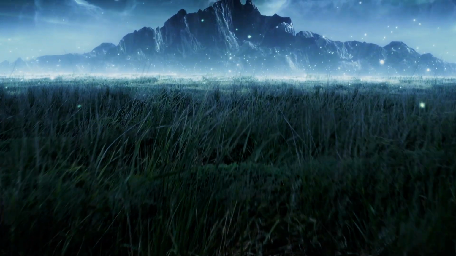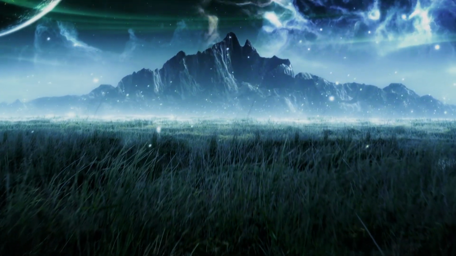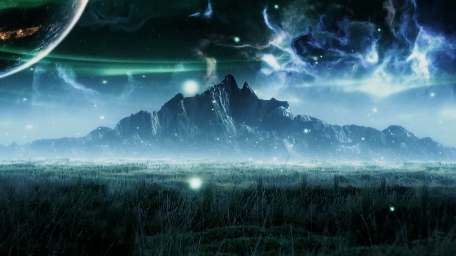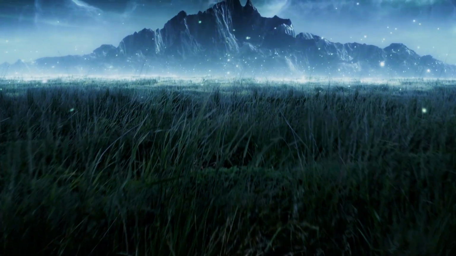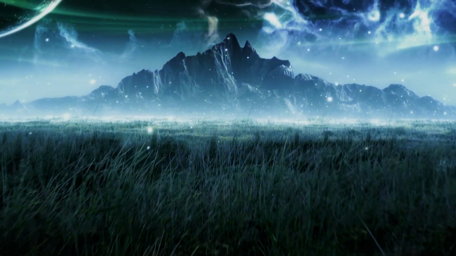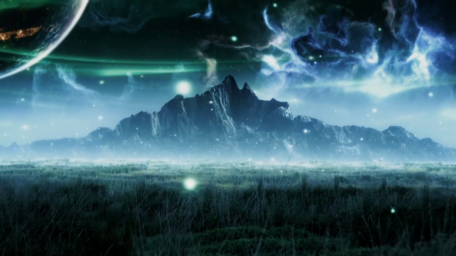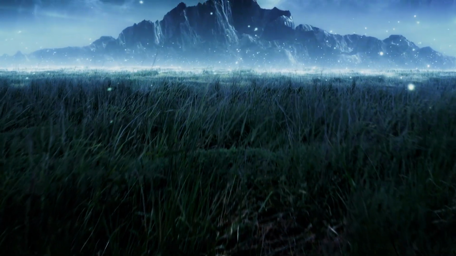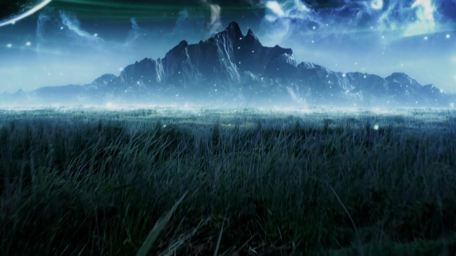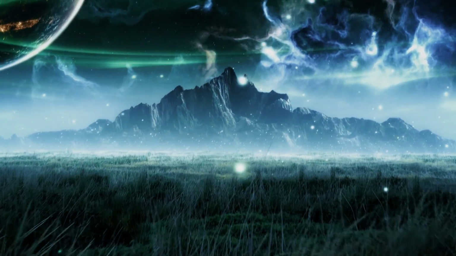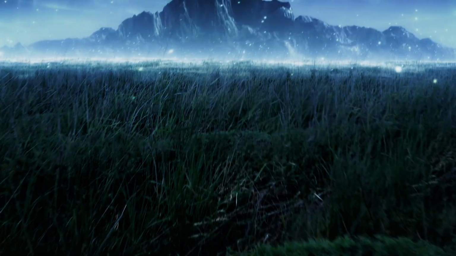Today, we're going to create a really magical scene using grass, mountains, particles, and planets. It's a pretty magical scene, and I hope you guys like it. We're going to build exactly what you see here. As you can see, the grass in the foreground is moving, and it's real grass.